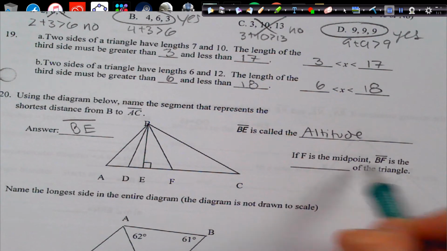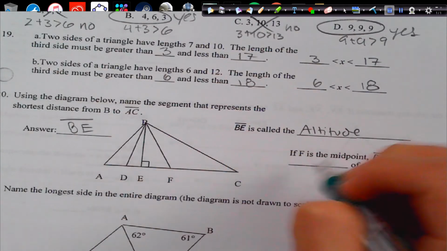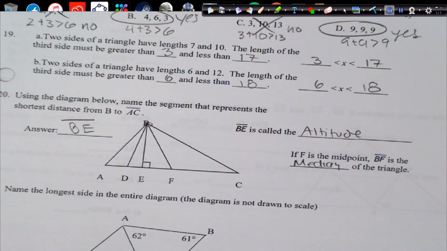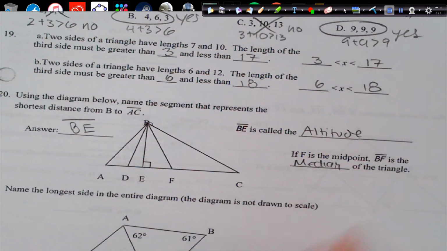then F is the midpoint, BF would be the median. Medians go through the vertex and cut the other side in half. That is the word median if you can't read.